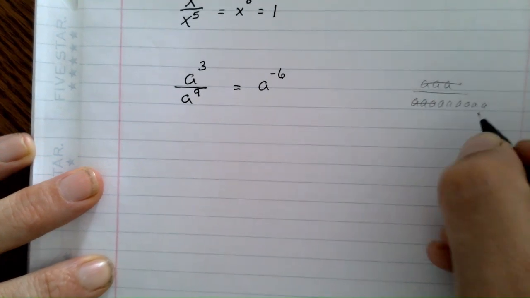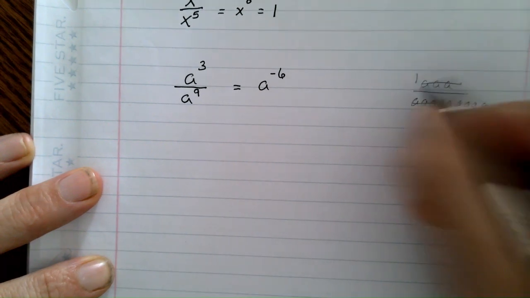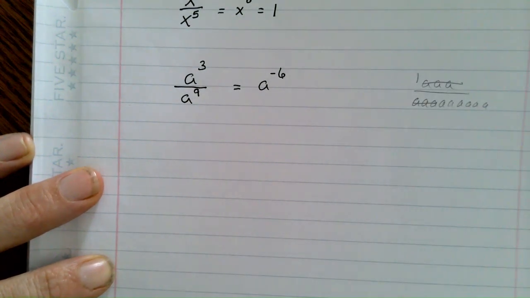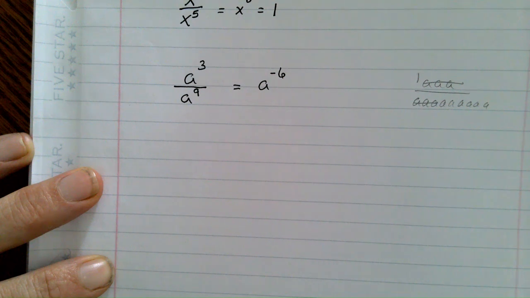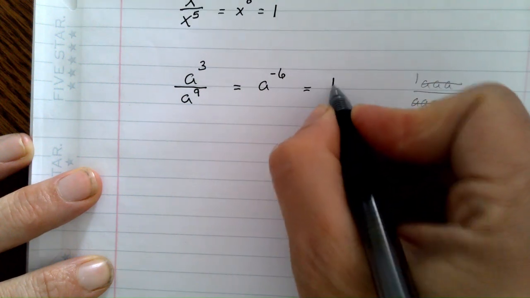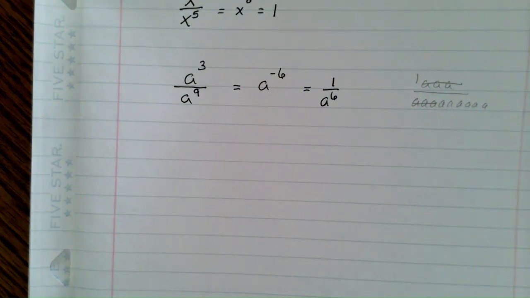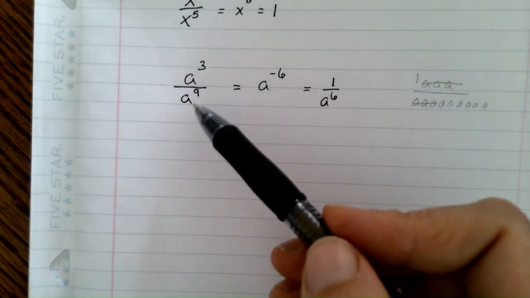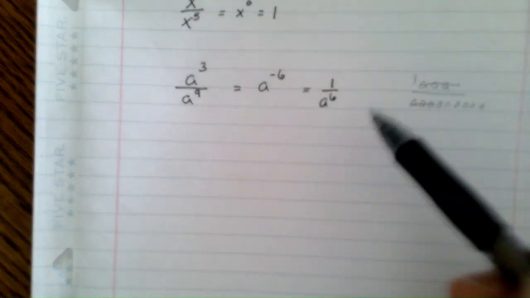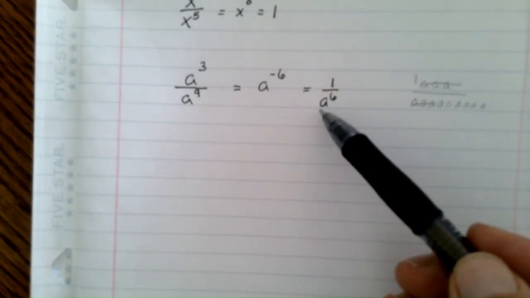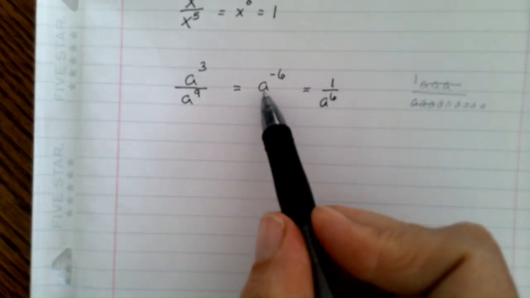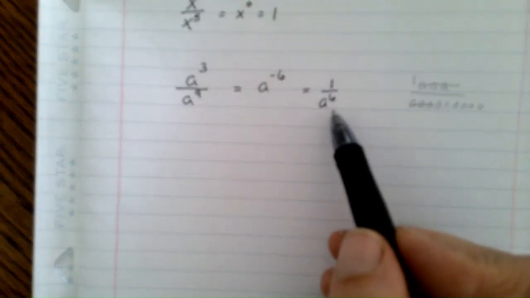Cancel 3, cancel 3. There's always a coefficient of 1, so you can't take that away. So 1 over a to the 6th. So you could say, who has more, the top or the bottom? How many more do they have? The bottom has 6 more. But this highlights the fact that a negative exponent works like this.